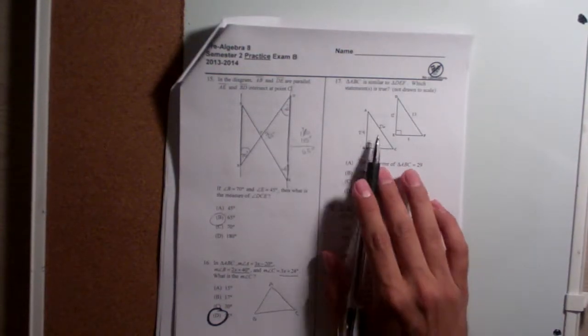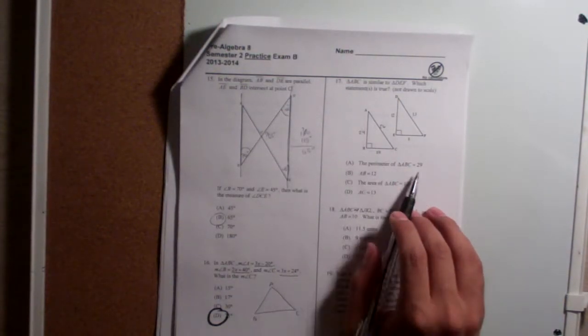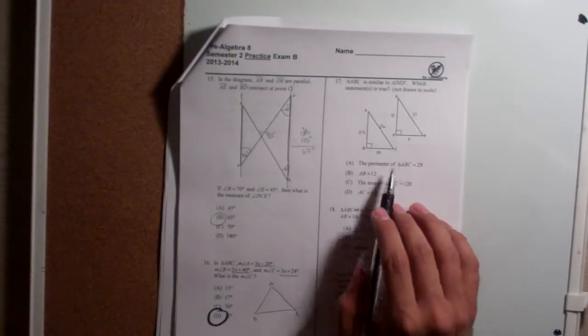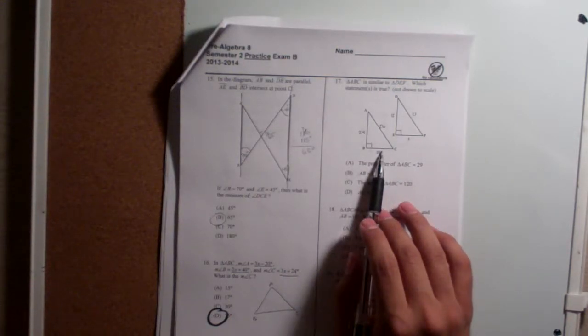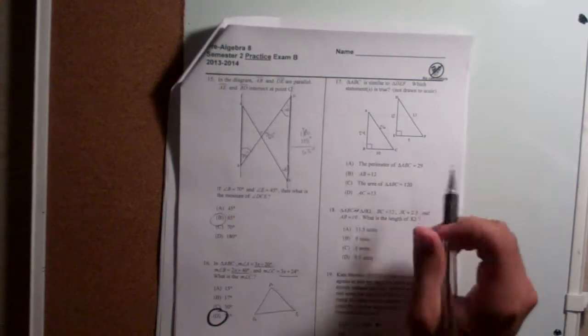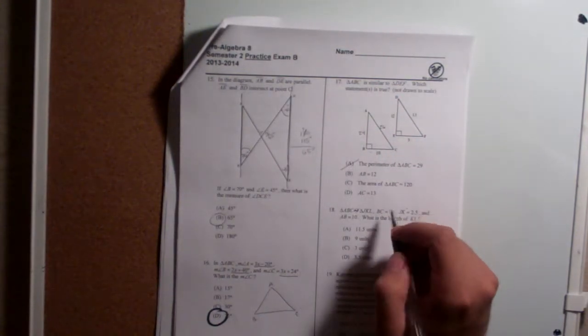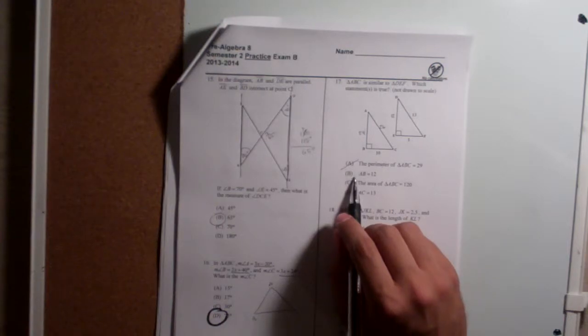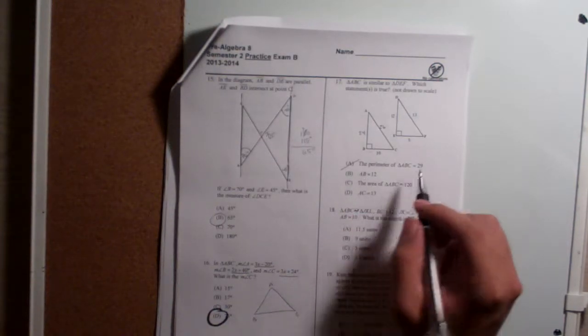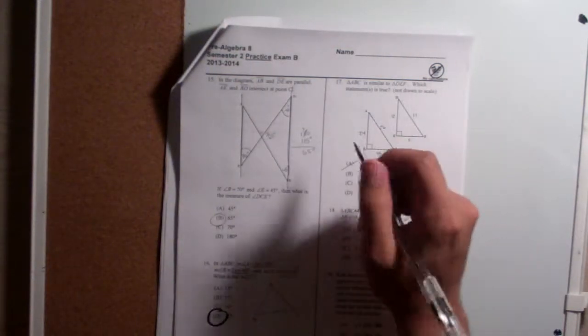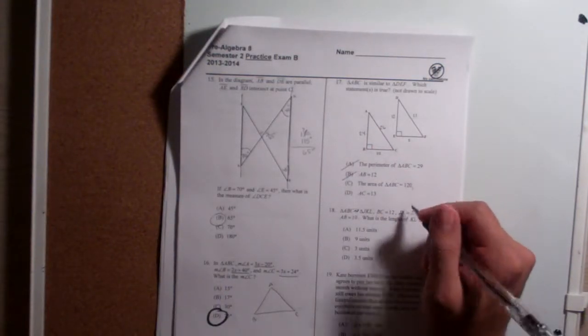A says the perimeter of triangle ABC, which is this one, is 29. Well, the perimeter means to add up the sides, and as we can clearly see, it won't equal 29, so that's false. Nope, not even true. All right, B says AB is 12. Well, AB we found is 24, so nope, not true.